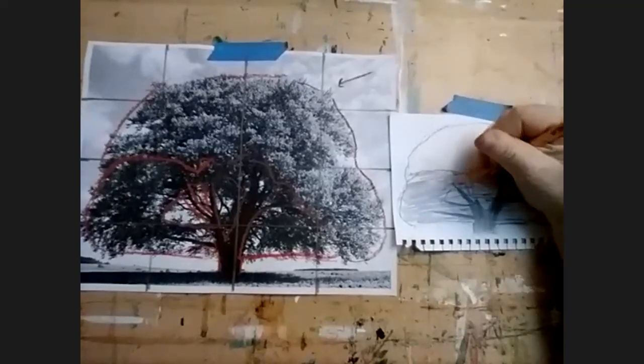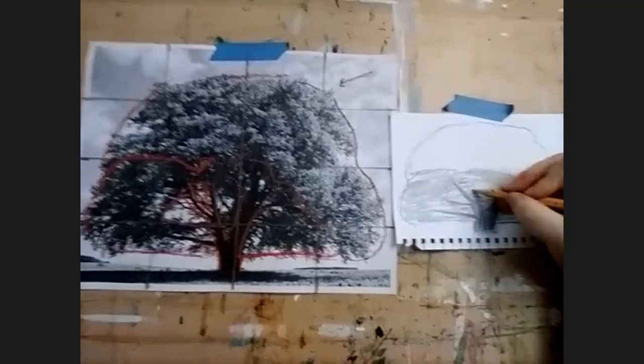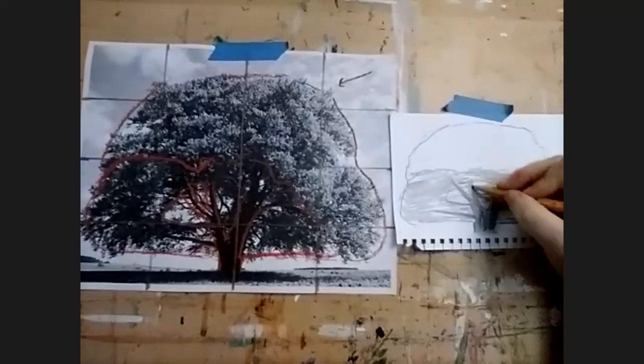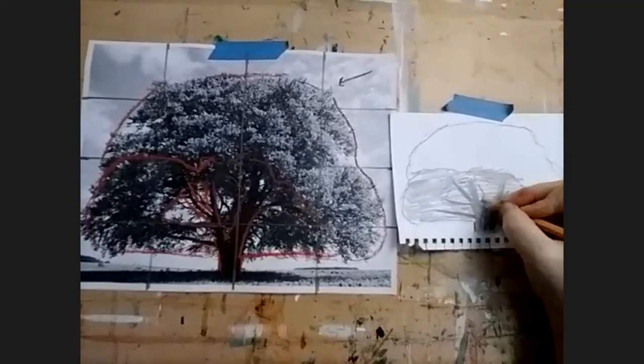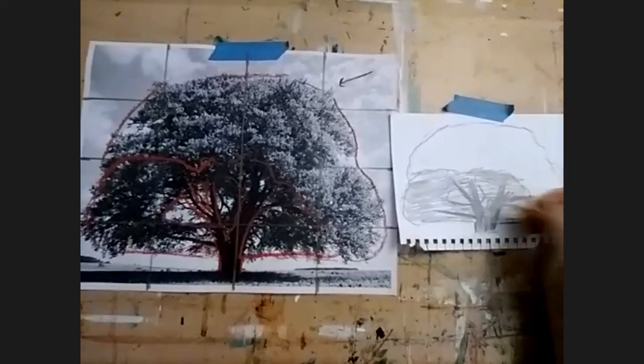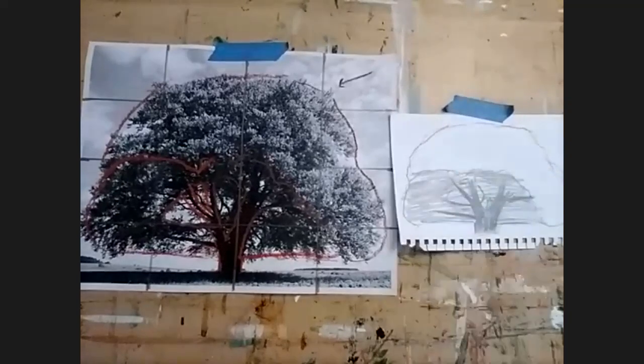There's a branch in here. Notice I don't let my branches go up very high either. I could maybe add one or two in here. See how much easier it is when I'm starting with the biggest shapes and going to the smaller ones.